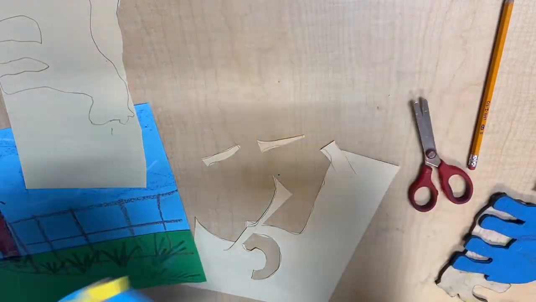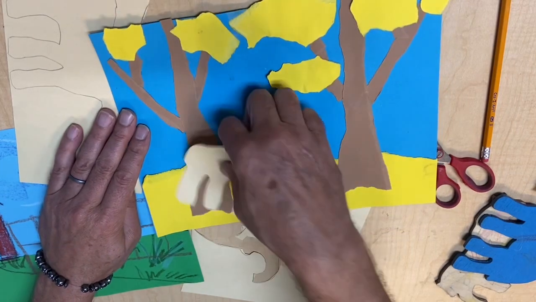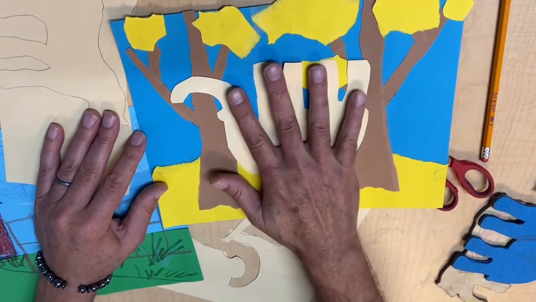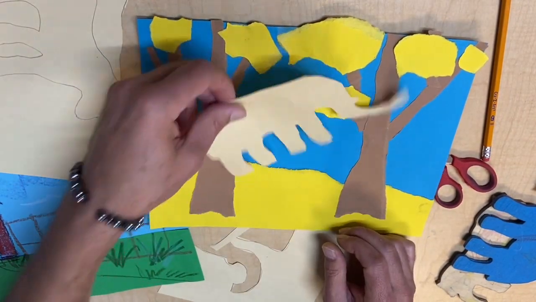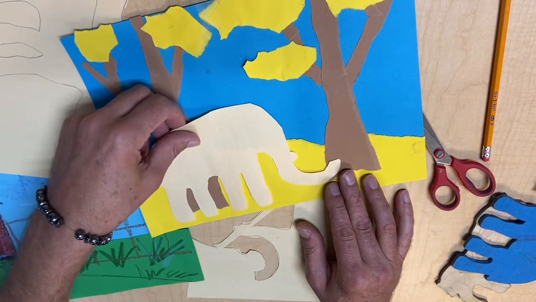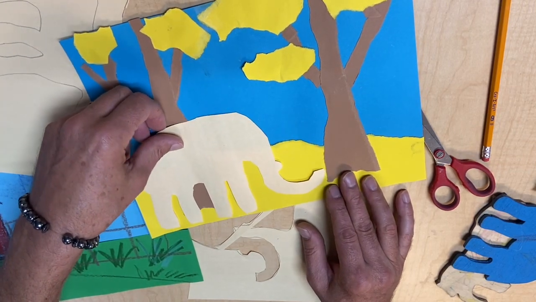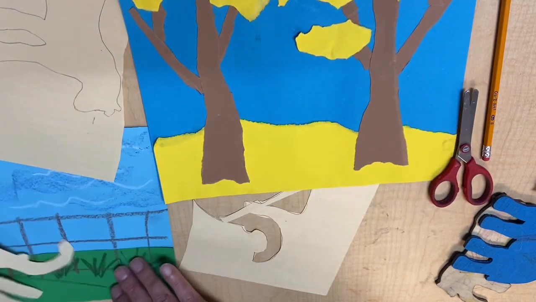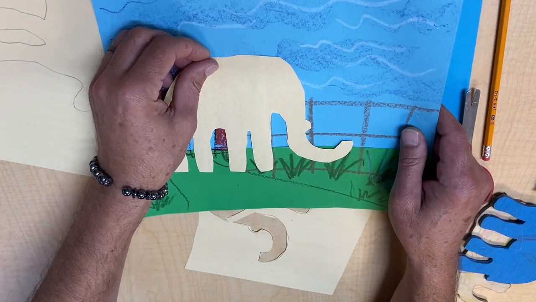But now we see that our elephant can go anywhere in here. Probably not like this. That looks like a hand. But maybe not climbing the tree. But we can play with this a little bit, use our imagination, have kind of a story going on. Here's my elephant in a Sahara. Here's my elephant visiting the farm, and so on.